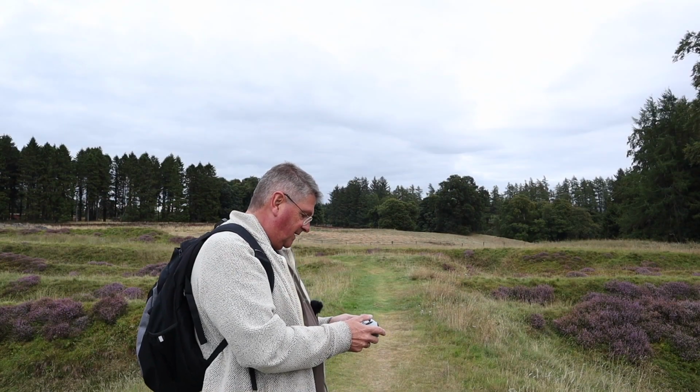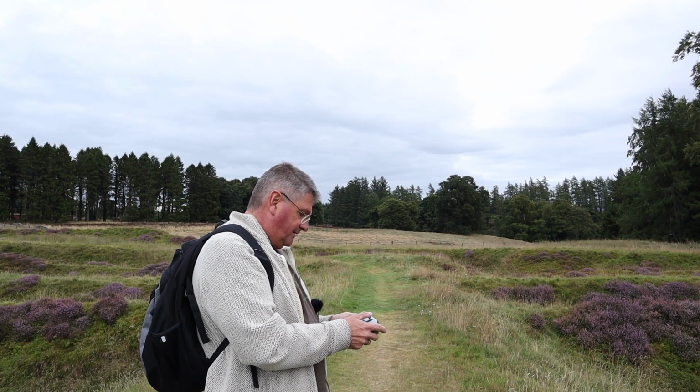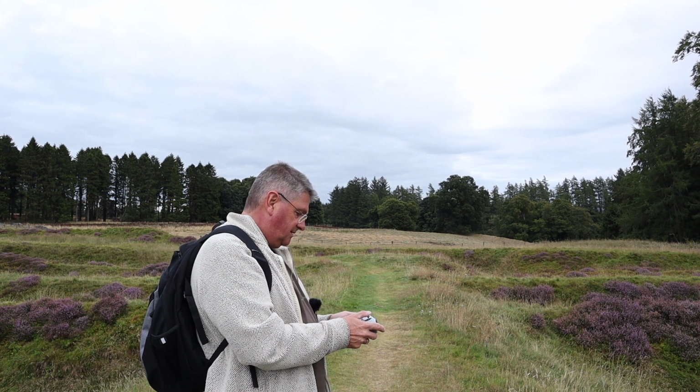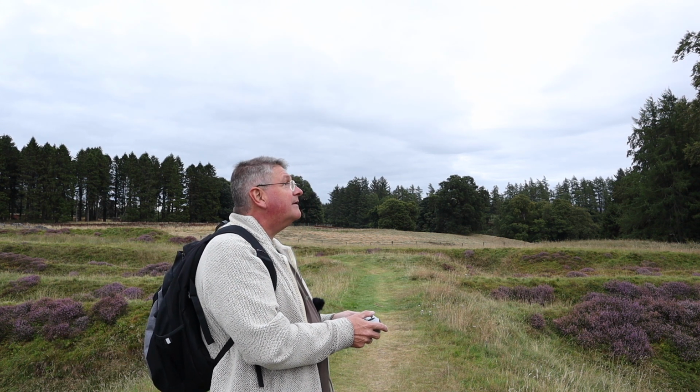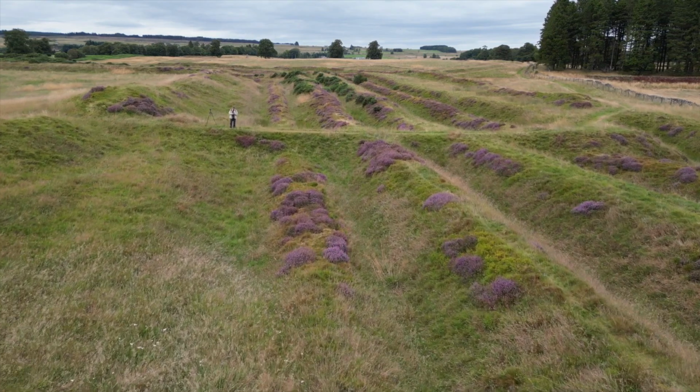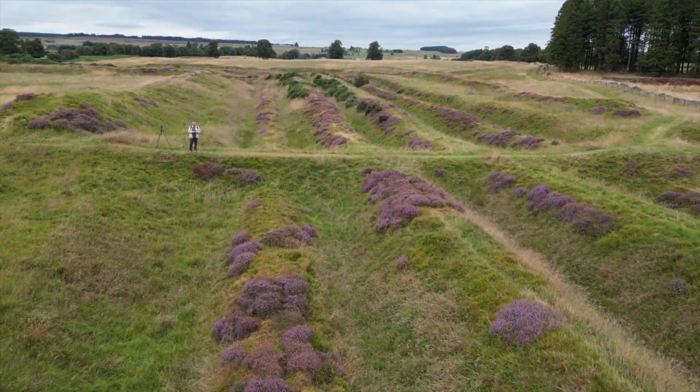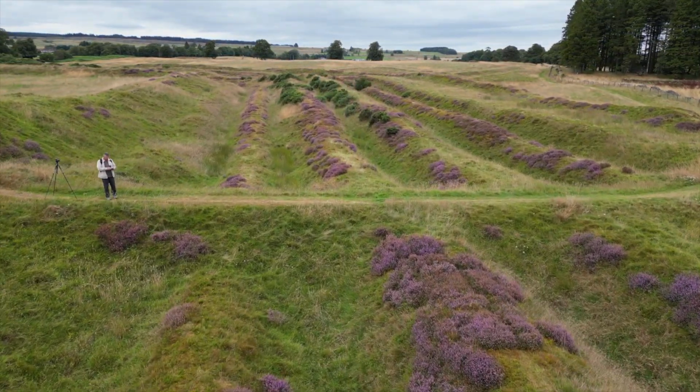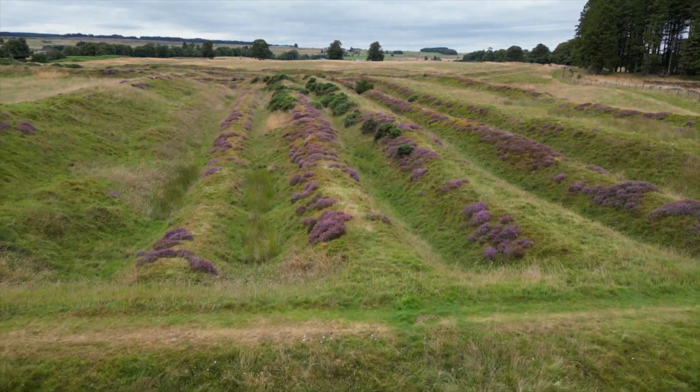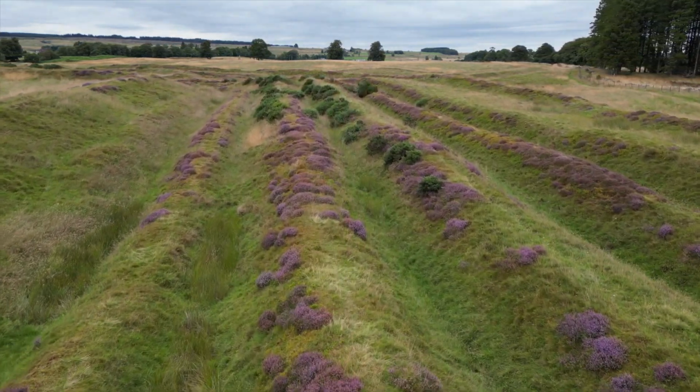And here comes a flyby. And I've got 10 minutes left in the battery. And the drone is flying by. Wow, that's pretty cool.